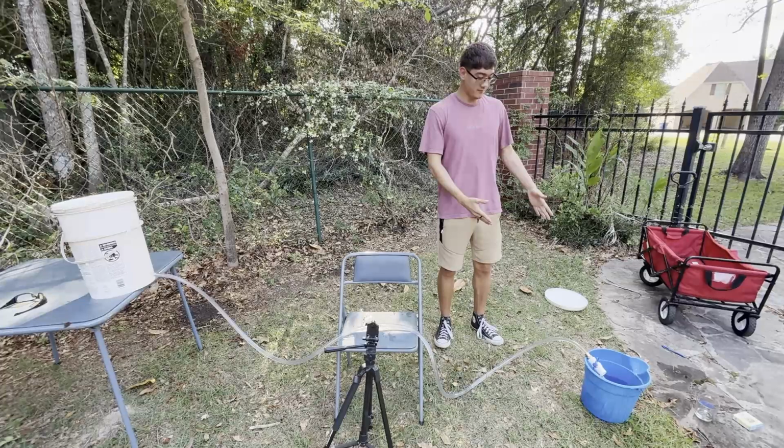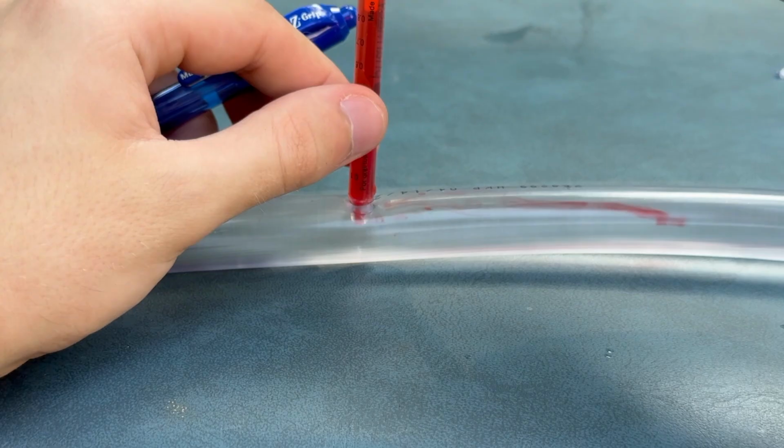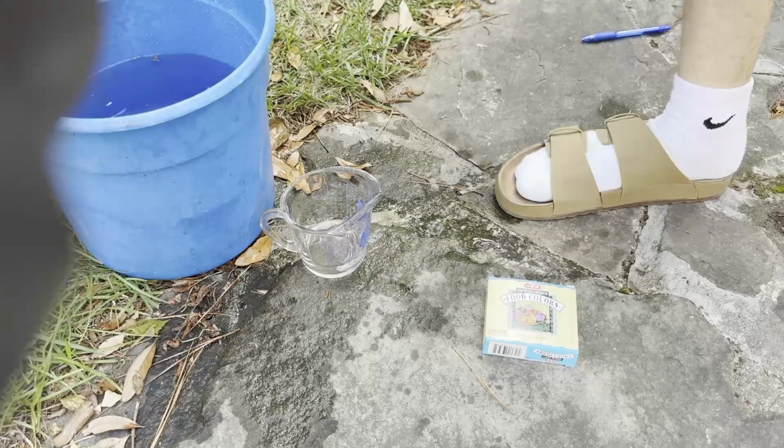So our setup consists of a bucket supplying water through a clear vinyl tube. At the end of the pipe there's a ball valve that is used to control the flow rate, and halfway down the pipe there is a syringe inserted into the pipe where dye is injected into the stream so we can visualize the flow behavior. A beaker and stopwatch are used to measure the time required to collect a known volume of water.